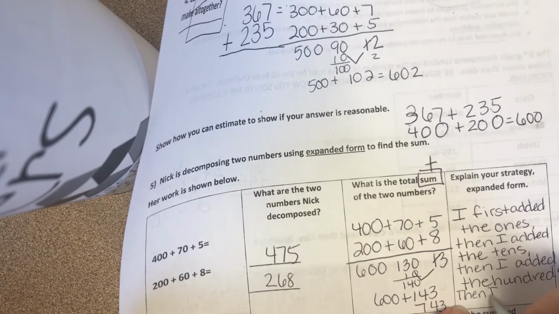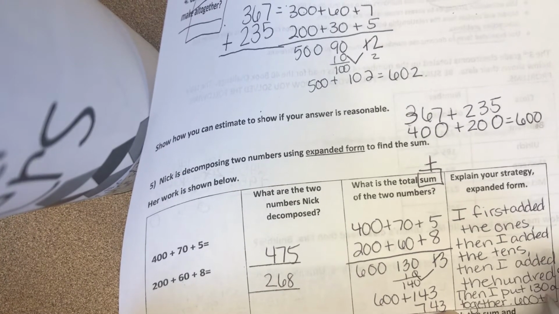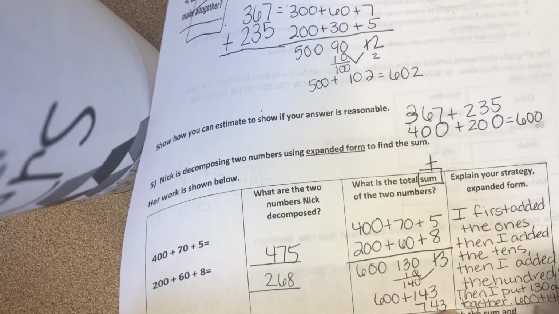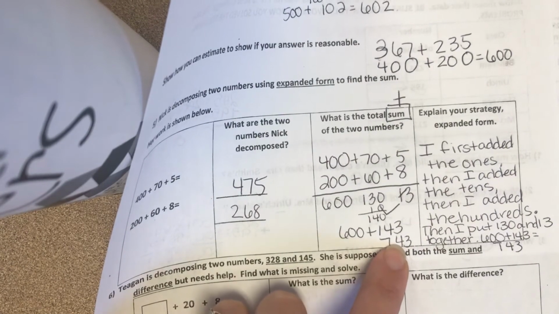Then I put 130 and 13 together. So 600 plus 143 equals 743. So I just explained what I did in the order that I did it. Pause the video, rewind the video if you need to see that again.